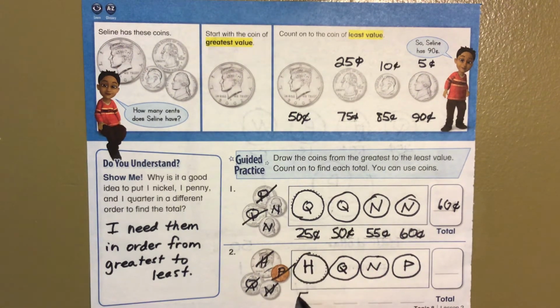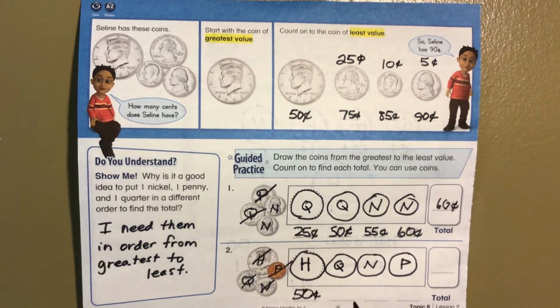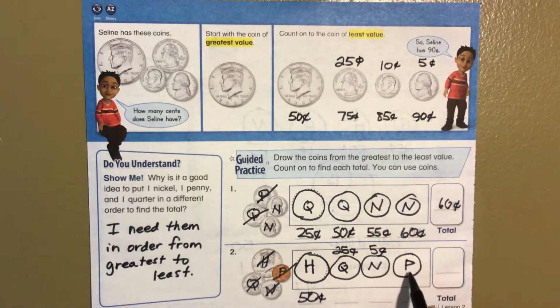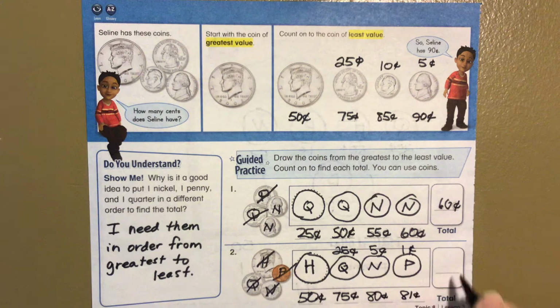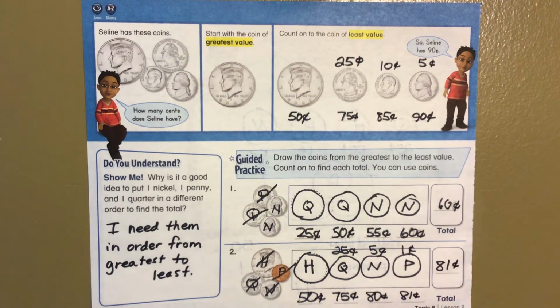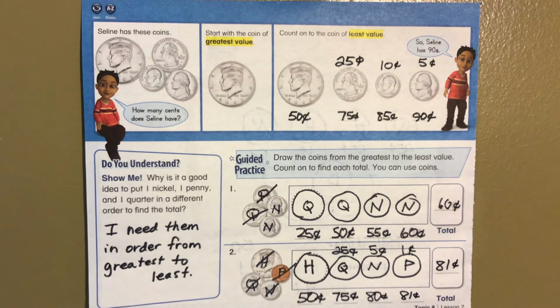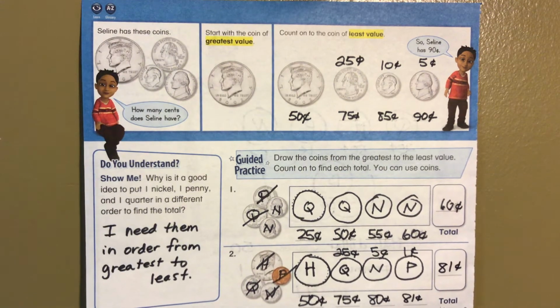Then what I'm going to do is write the amounts above it. A half dollar is, well, again, this one, I'm starting. I'm just going to put this one here, 50 cents. How much is a quarter worth? 25 cents. How much is a nickel worth? 5 cents. How much is a penny? 1 cent. So here we go. 50 plus 25 is 75 cents. 75 plus 5 is how much? 80 cents, and 80 plus 1 is 81 cents. So we get a total of 81 cents. All right, let's go ahead and take a look at our independent practice page.